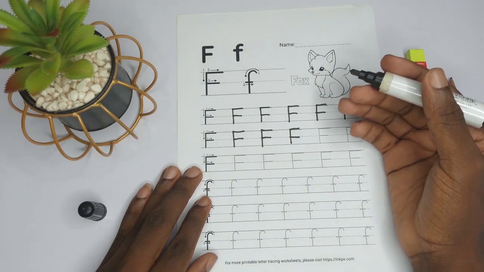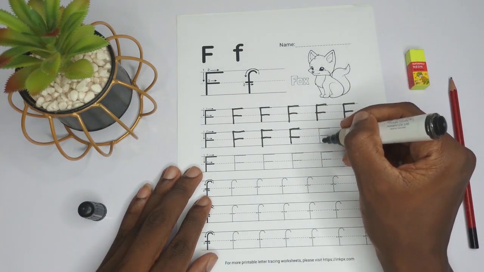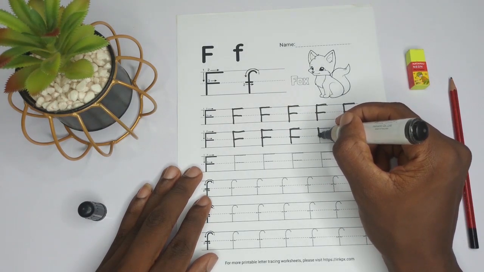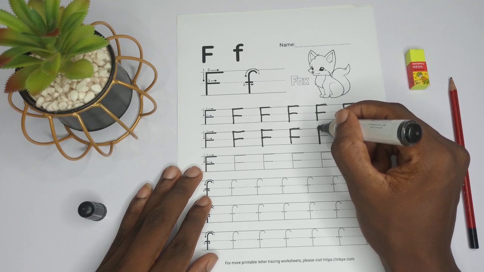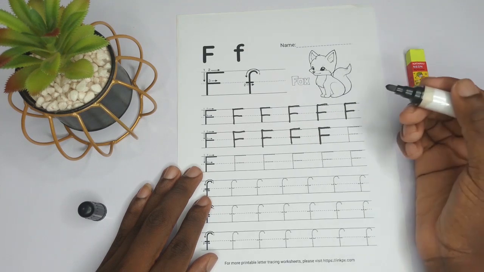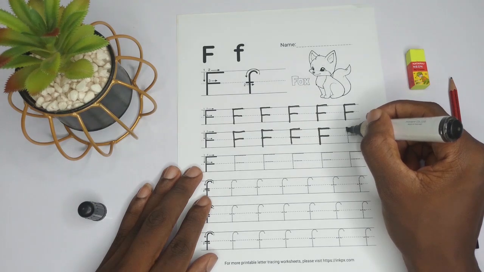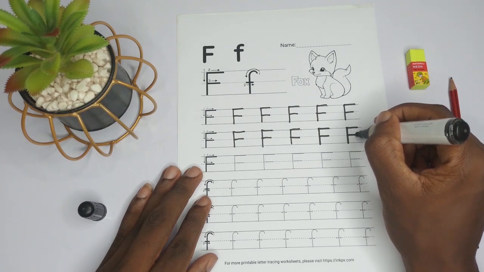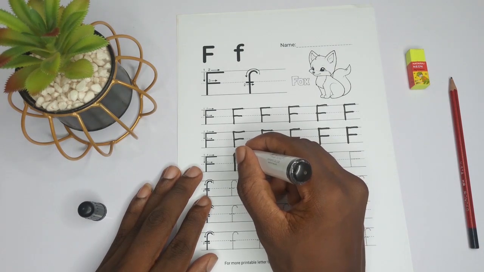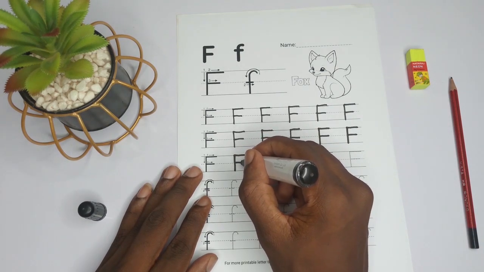Now take your time and gradually practice how to write. Follow the dotted lines and connect all of them. Nicely and gently. There's no need to rush. So connect them from top to bottom, like this and like that. Top to bottom, like this and like that.